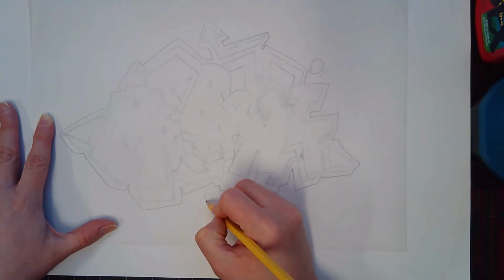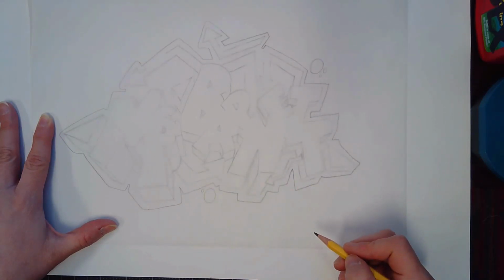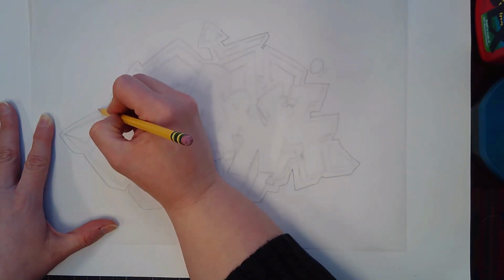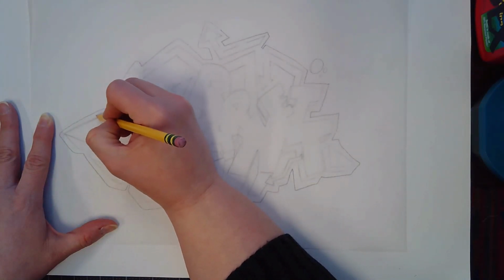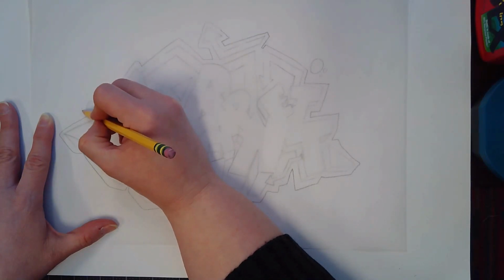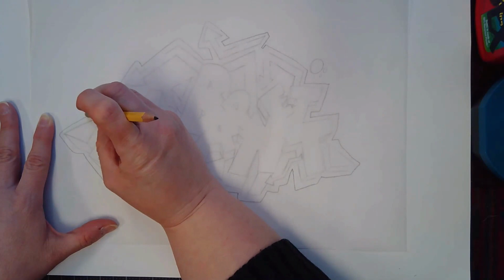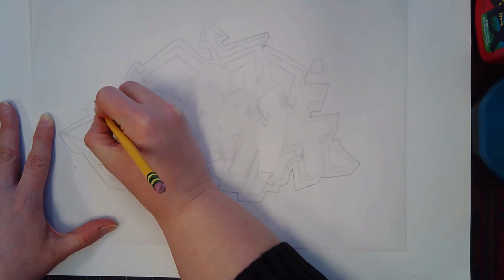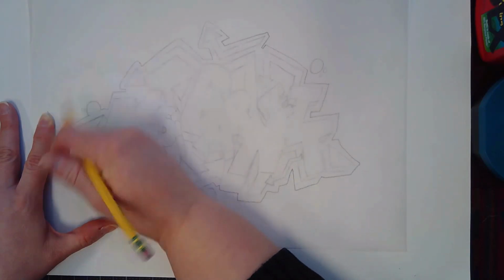Again, I don't want to distract from my main graffiti, but I'm going to consider adding things. Maybe this one will actually merge into the keyline. And it's kind of like a bubble in my keyline.